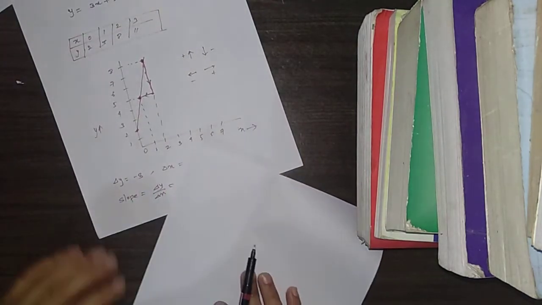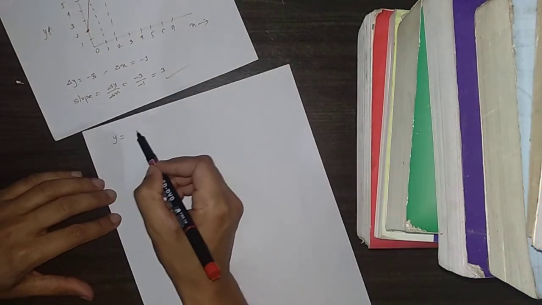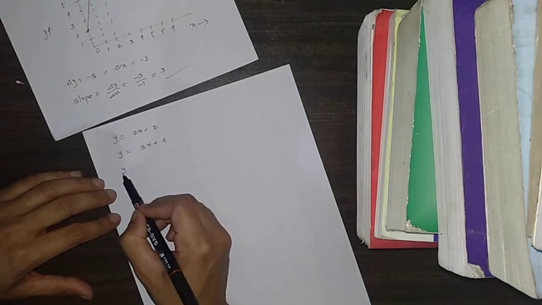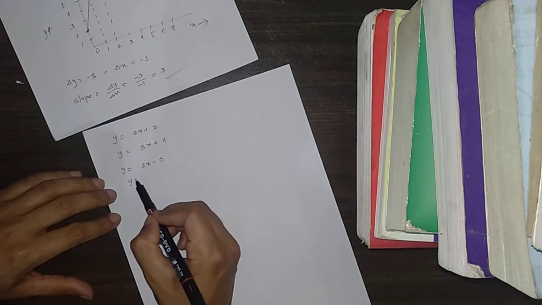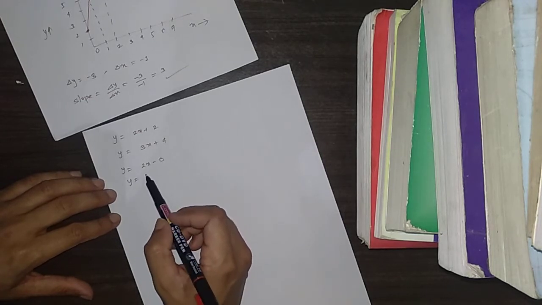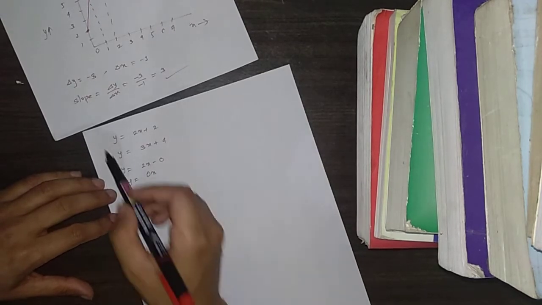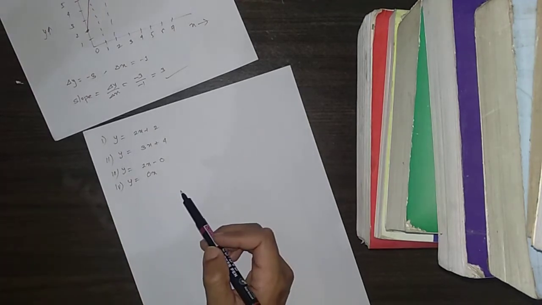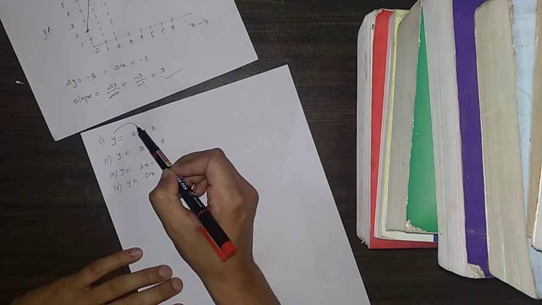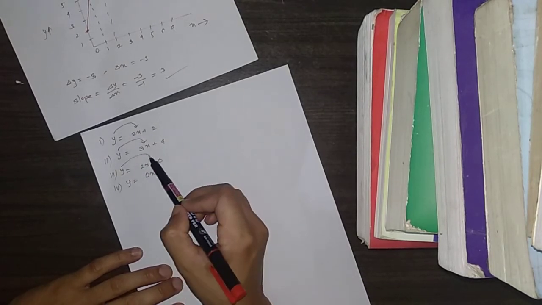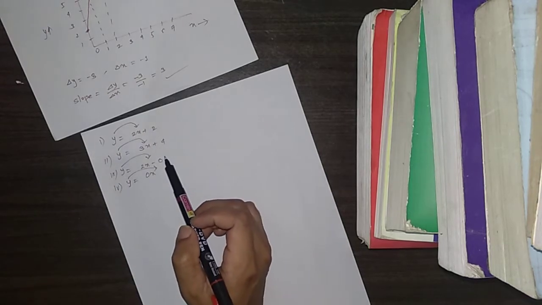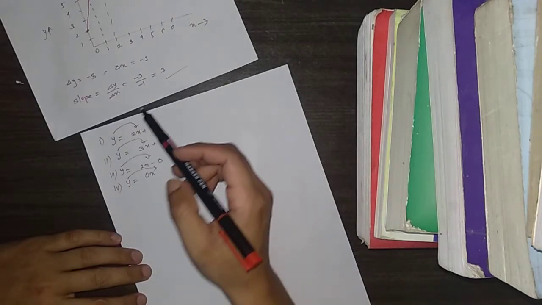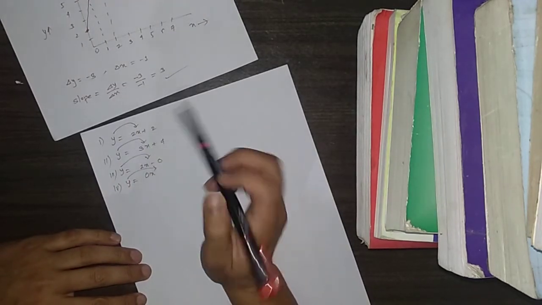Now if I give you some more functions like y equals 2x plus 2, y equals 3x plus 4, y equals 2x minus 0, y equals 0x, what you see common if you look closely is that y is dependent on x in each case.